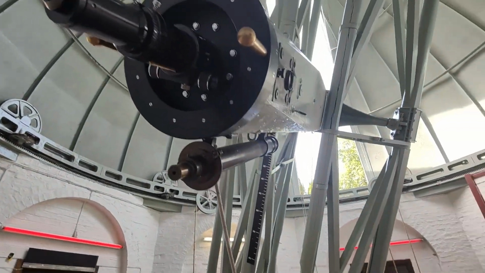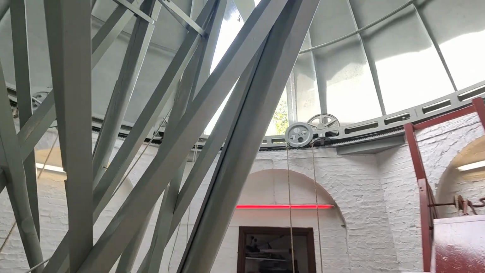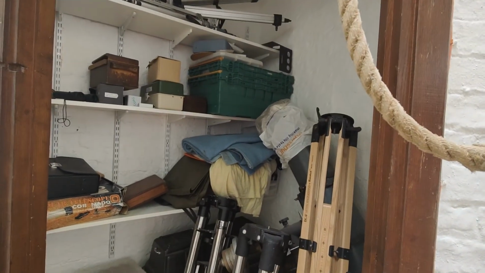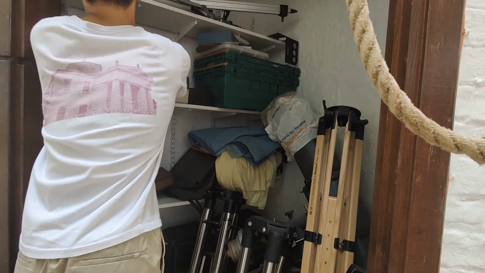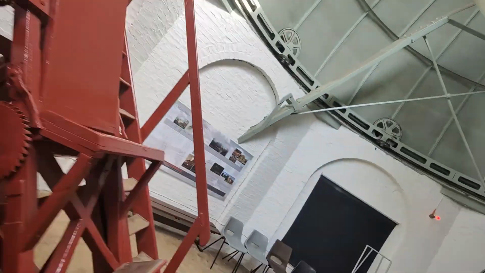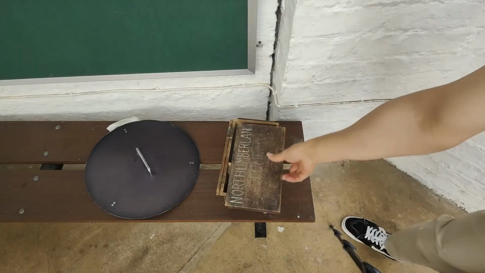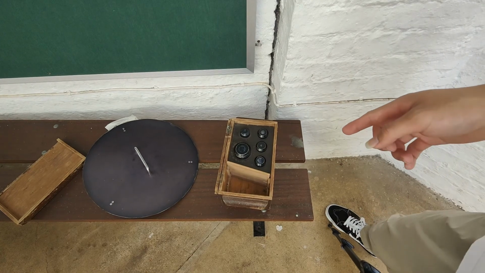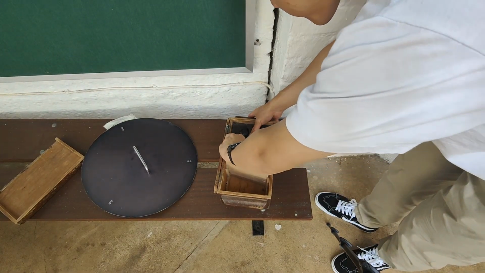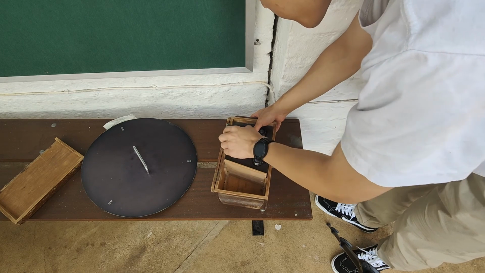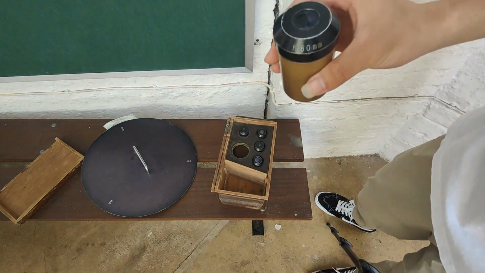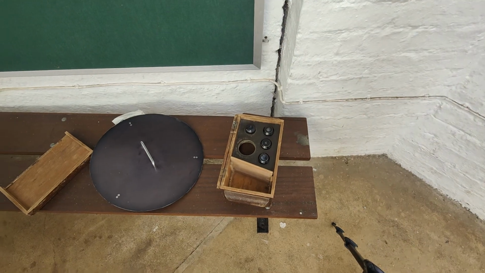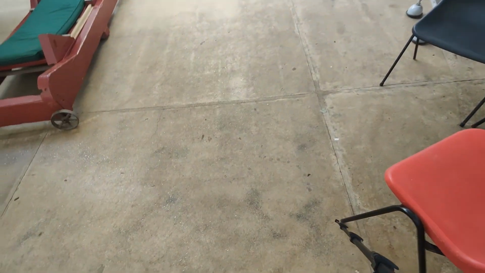Then we need to install our eyepieces for observation. So the eyepieces for the Northumberland are here, located in this wooden box. So here we've got a couple of eyepieces in this box. The one with the longest focal length is 60 millimeters, which is the one we want to use first, as this gives us a large field of view, which makes it easy to find the targets.